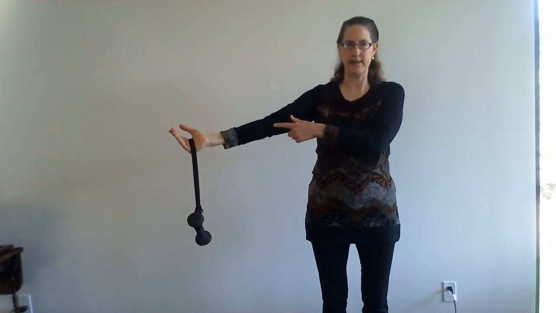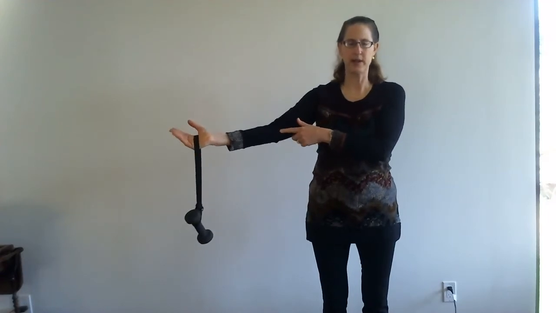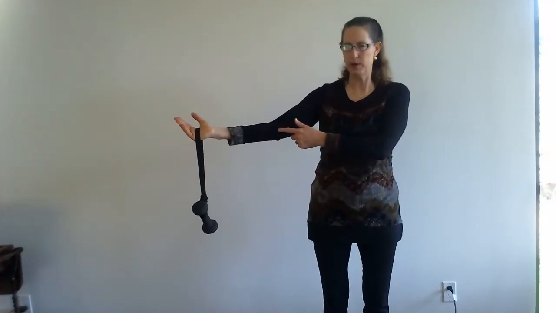Now, the lever arm is not the distance from my elbow to my hand. That's just the distance from my elbow to my hand. So the lever arm is the distance from my elbow to that black string hanging down there. So watch what happens, from my elbow to the black string. That's as far away as I can get it. But look, when I move my arm up, look at that black string. It's getting closer, getting closer to my elbow.